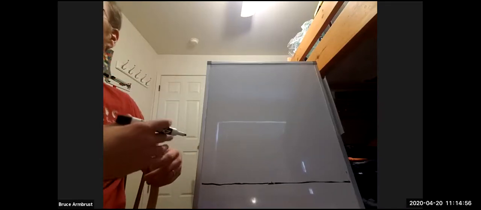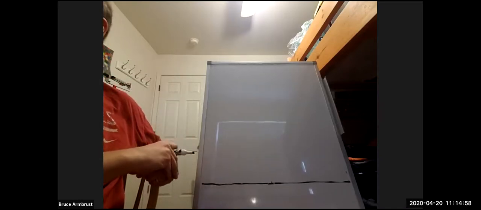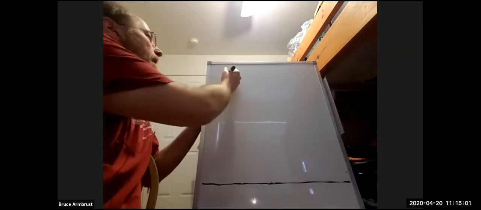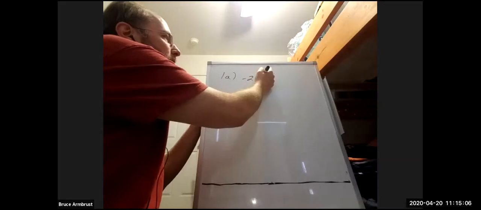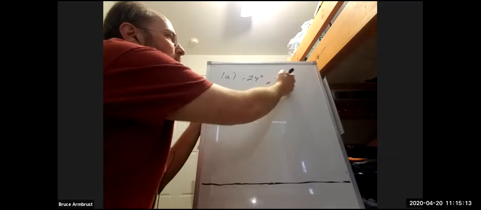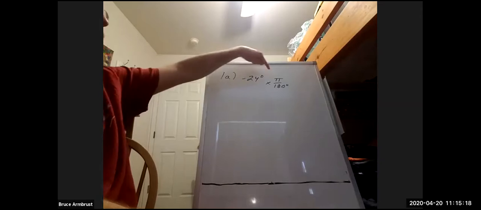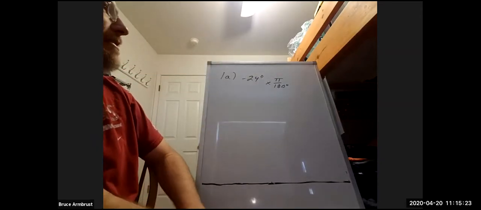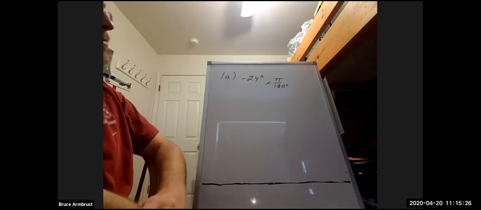All right, so let's start with problem number 1. Problem number 1 was just some conversions. We wanted to convert from degrees to radians and vice versa. For the first one, 1a, we had negative 24 degrees. If we want to go to radians, we need to use the ratio that holds the conversion. In this case, we're going to multiply by pi over 180. We always want to put where we're going on top. So we want pi's. I asked you to leave this as a reduced fraction of pi.